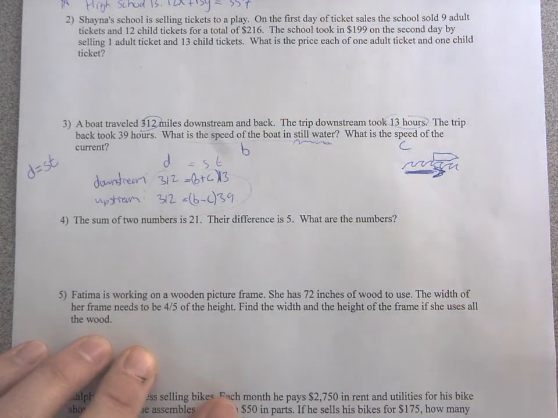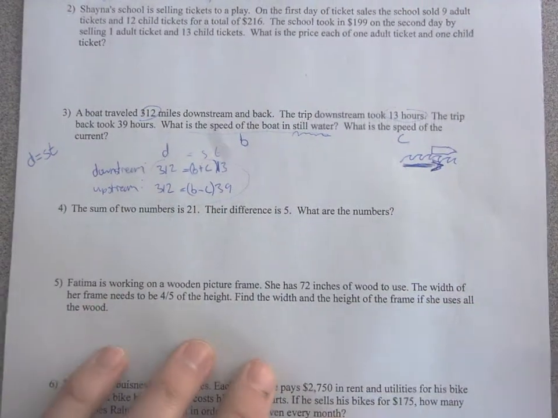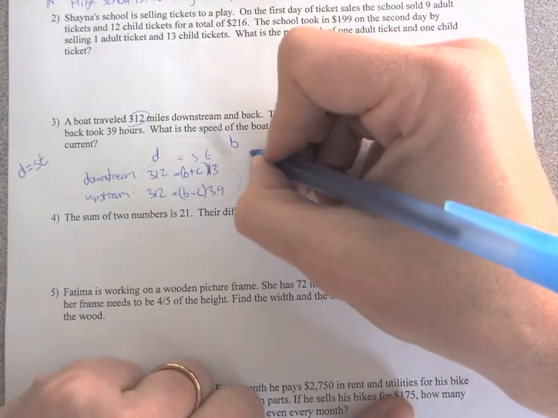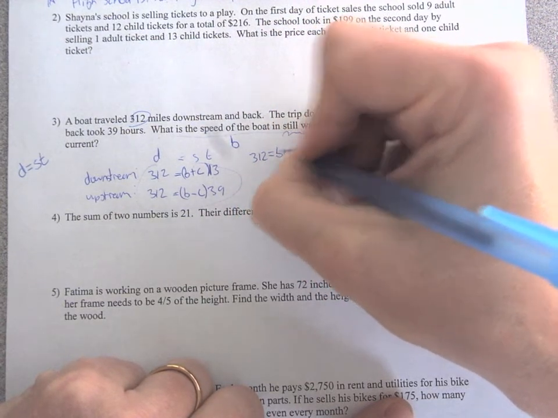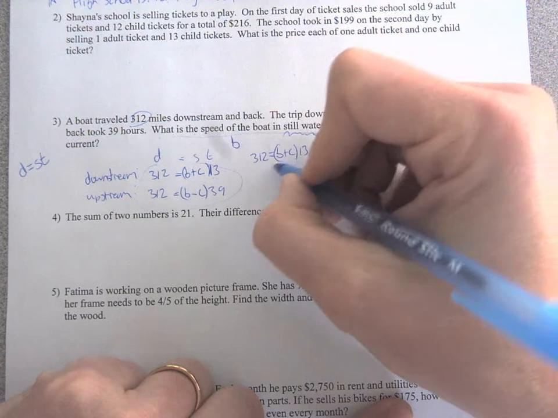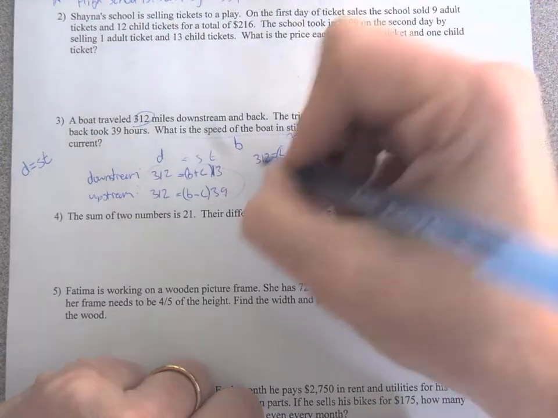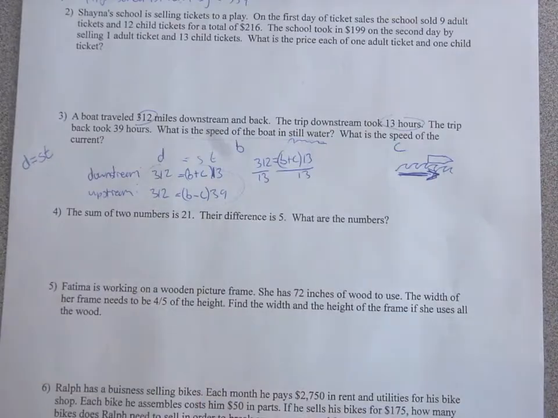So we can just divide both sides. Okay, so check it out. I'm going to do both of them here. So 312 equals b plus c times 13. What I'm going to do is divide the right by 13, and divide the left by 13. Okay, this is for equation 1. Now again, you could distribute and do it that way, but I think this is a lot easier.